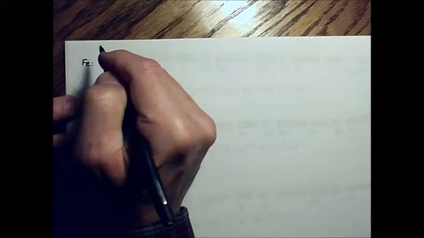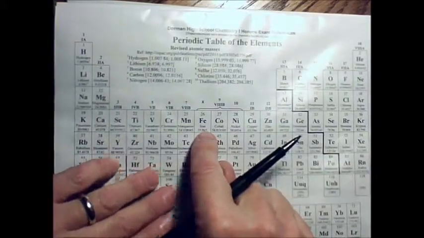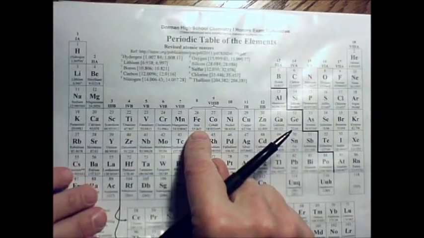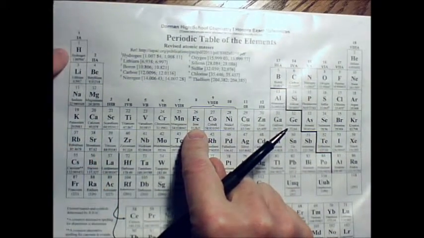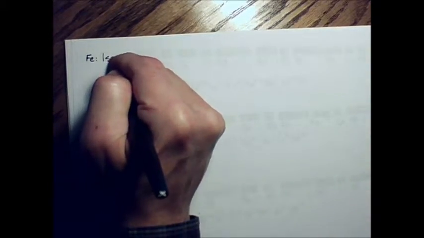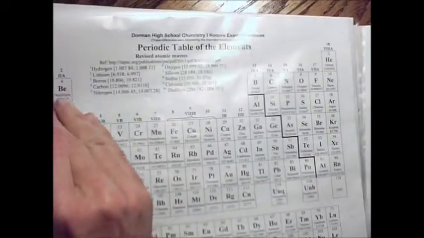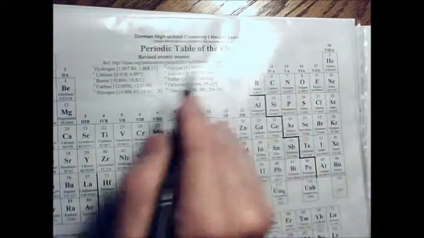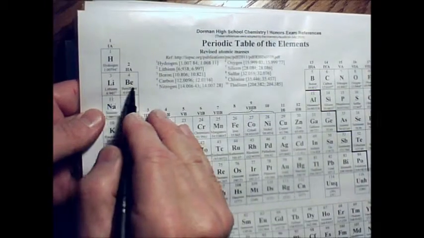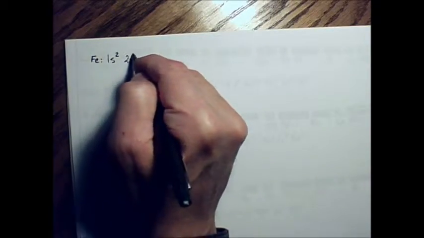Alright, so here's iron. And if you'll write this with me, this will make more sense, okay? So if I have iron right here, we're going to write the electron configuration for iron. So the first row is 1s, and we got 2 electrons represented by hydrogen and helium. And the second row starts with 2s here, and there's 2 electrons for lithium and beryllium, 2s2.